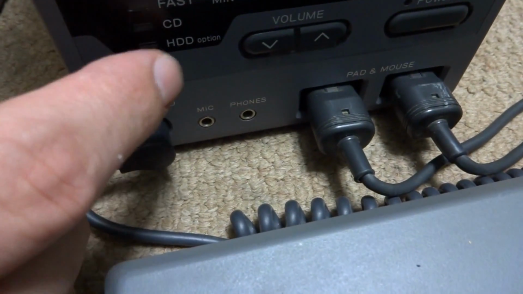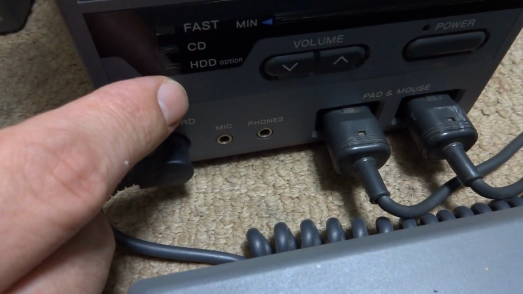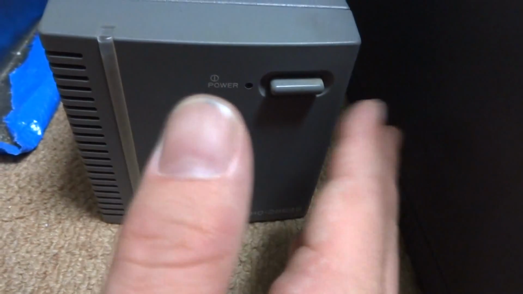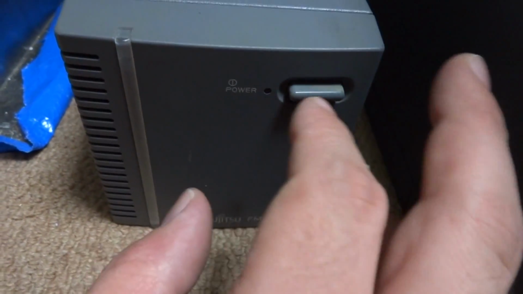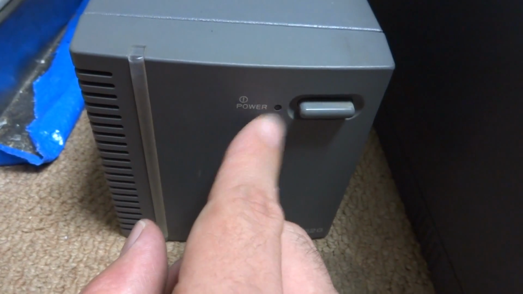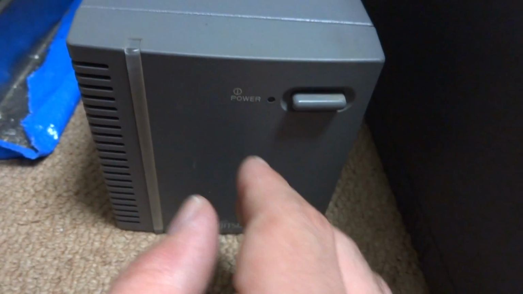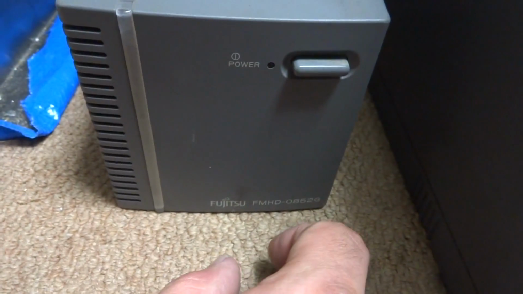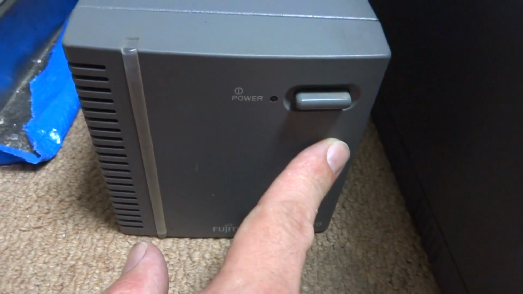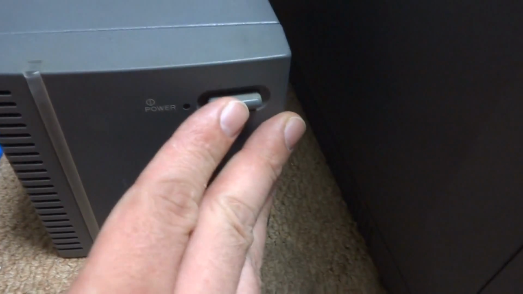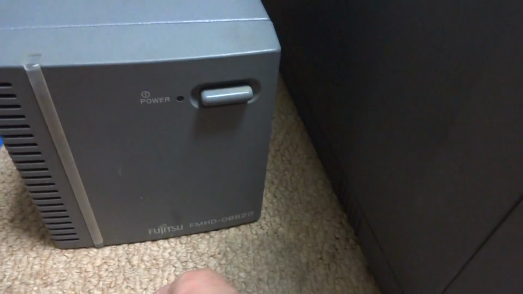It has the CD drive here, and it also has the HDD option. Now, the HDD is this box here, which is not functioning the best right now. This is something that's quite old, and I think the hard drive inside is ready to clunk out, but it kind of makes a bit of noise. But this was a really expensive option at the time. Not exactly the most common thing to find with this set, but luckily it was part of the set, so I'm really happy with that.